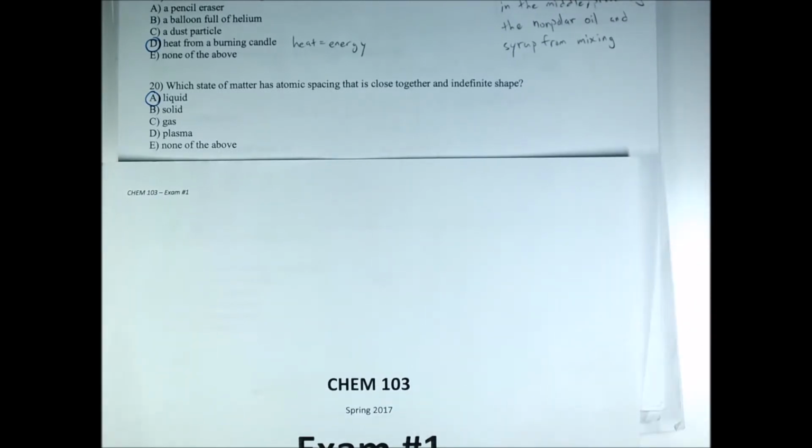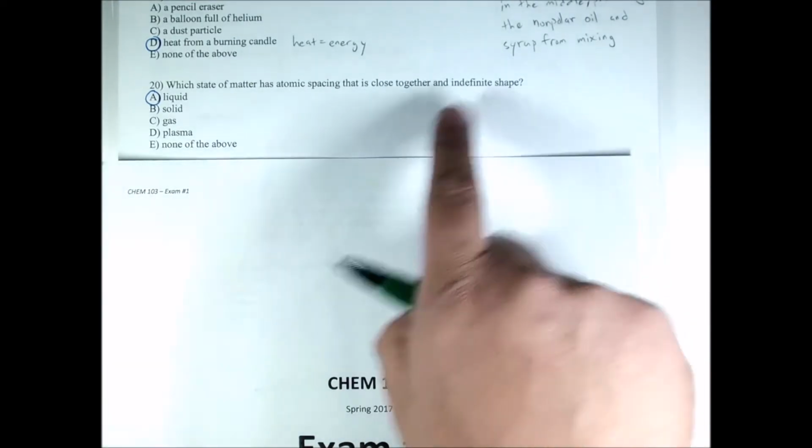All right, number 20, which state of matter has atomic spacing that is close together and indefinite shape? So remember that liquids and solids are packed closely, but you get the indefinite shape with a liquid.